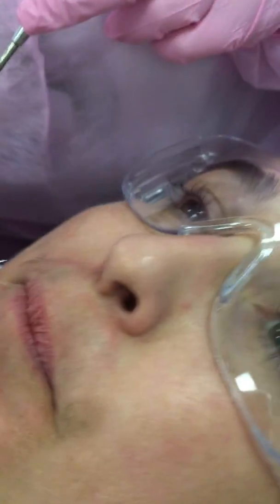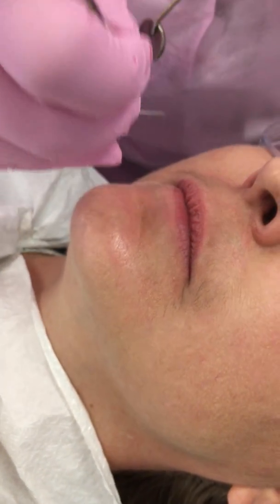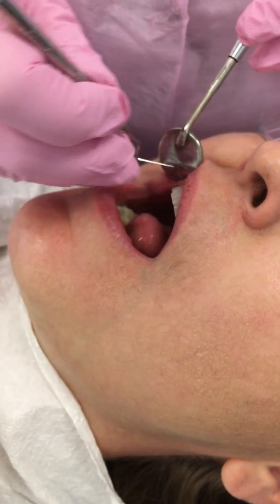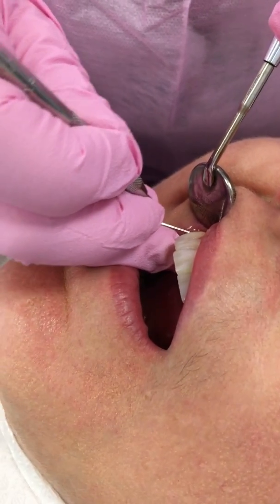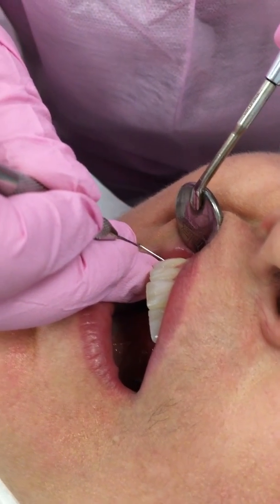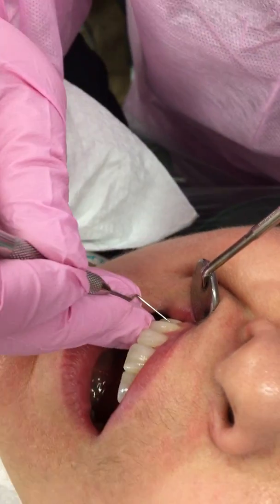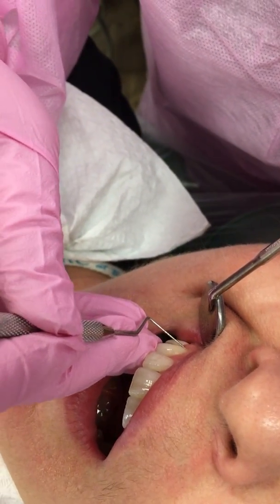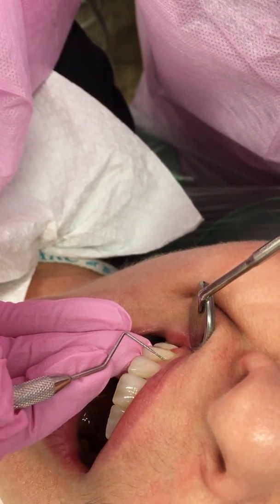Now, notice I'm going in this way with the probe. You see, I'm going this way. So as I come along, notice how I'm not taking it out, and I'm using very light pressure. And they say about 5 grams. Well, who's going to know how much 5 grams is?